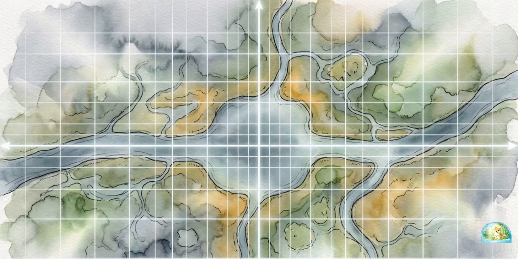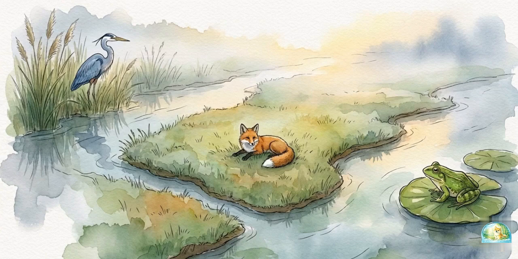By combining one fixed origin point with two perpendicular axes, we take an infinite, unmapped space and turn it into a mathematically precise grid. Let's see how this works in practice by checking on three friends resting on the grid: a heron, a frog, and a fox.